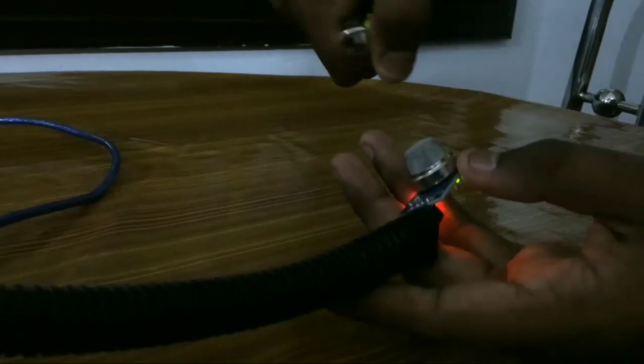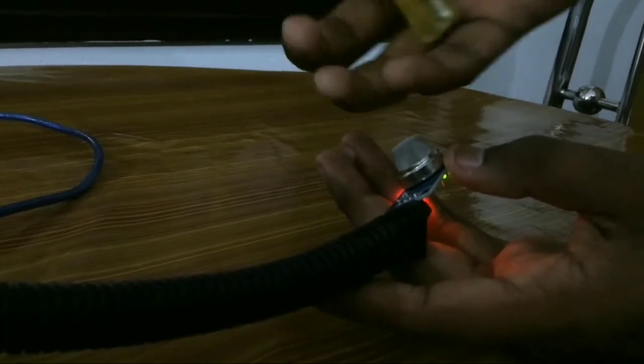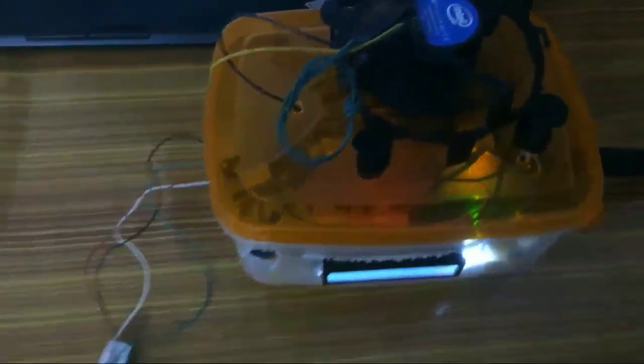Now what if there is a gas leakage? In order to demonstrate this, I have used a lighter. So when the lighter is placed above the gas sensor, it detects the leakage and it is displayed on the LCD screen. And also it gets updated on the online database. Whenever a leakage happens, the buzzer starts to beep, and also the fan starts to rotate in order to push the gas away from the gas cylinder.